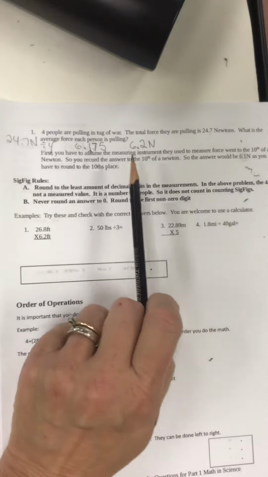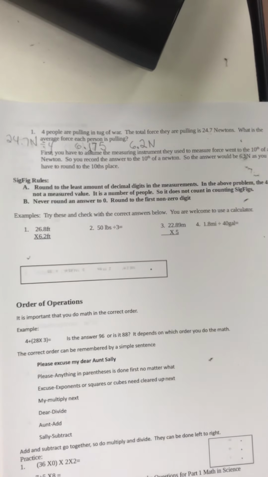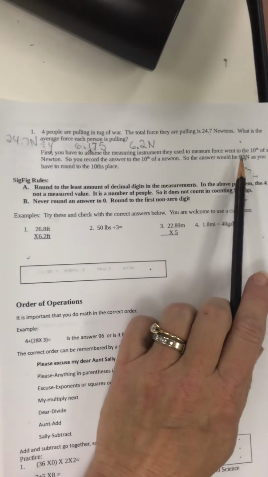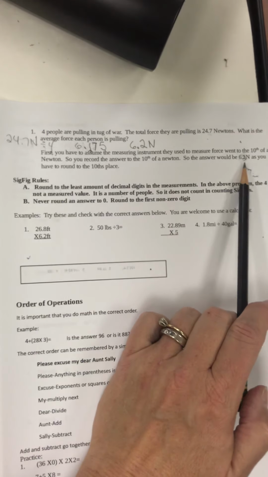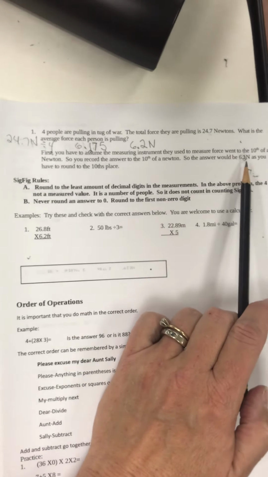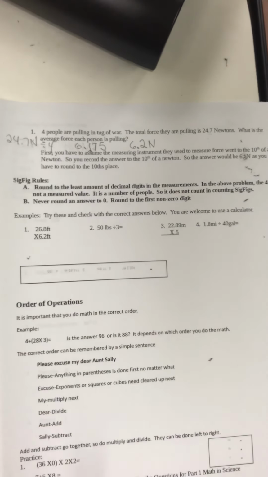It says first you have to assume that the measuring instrument used to measure the force went to the 10th of a newton. So you record the answer to the 10th of a newton. It says the answer is 6.1, but it really would be 6.2. Sorry about that, as you round to the 10th place. All right, sig fig rules.